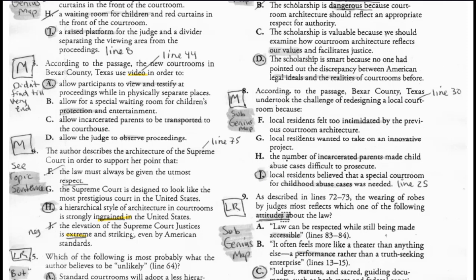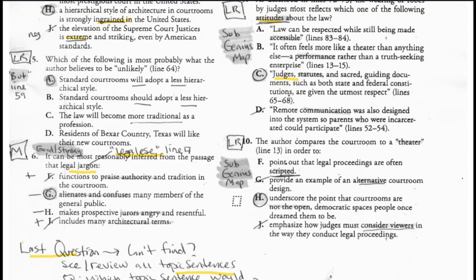9, it's a line reference. I went to find the verb here, which is attitudes, on line 72, and then I went ahead and subgenius mapped. C is the correct answer for problem number 9. Finally, on to problem number 10. 10, I used the subgenius mapping for this line reference question. Scripted, alternative, not open, and consider viewers. H is the correct answer when you read that surrounding area there, and trying to match the word in the line, which is theater. Those are your answers for the passage.